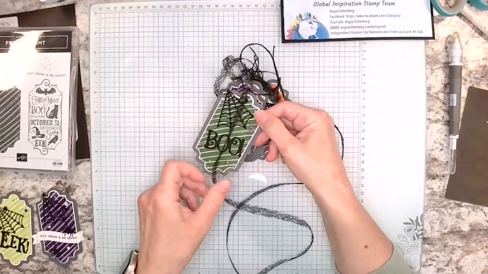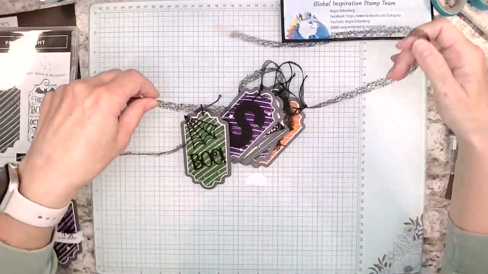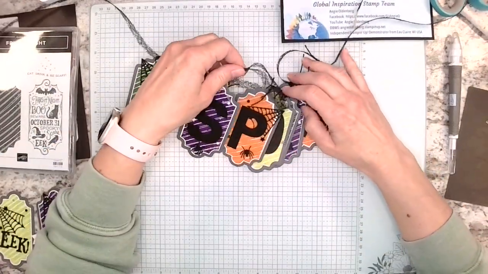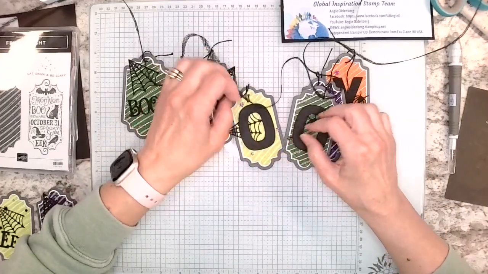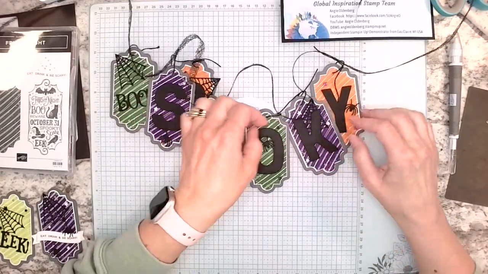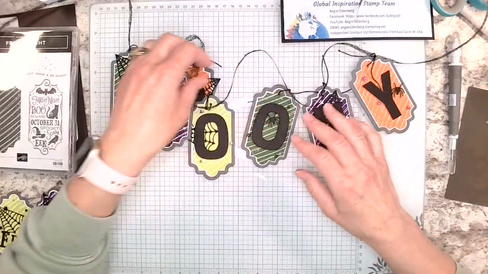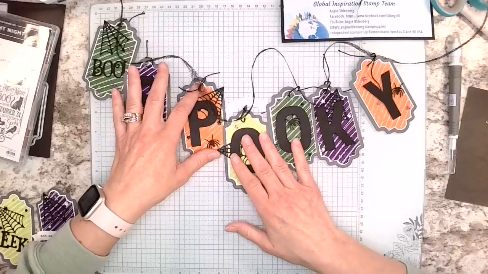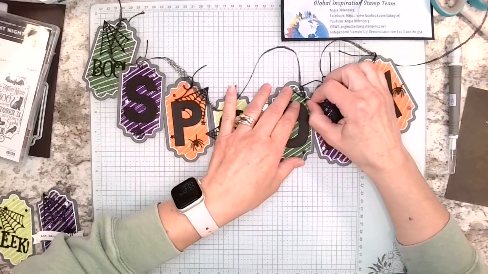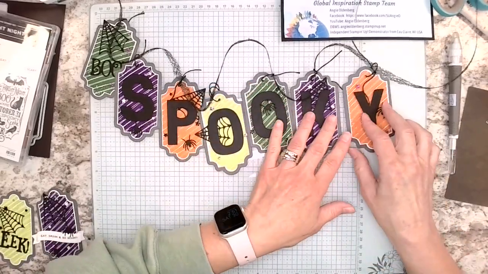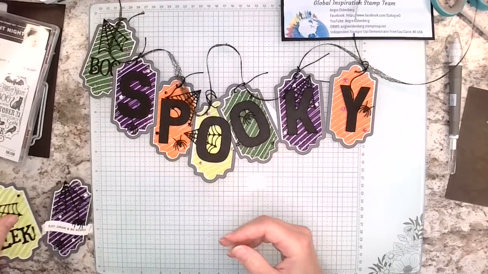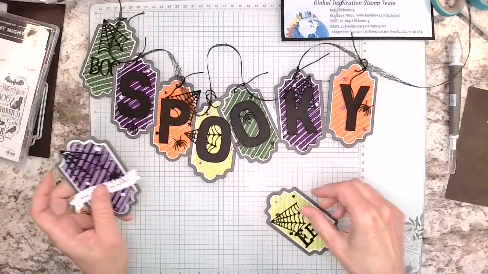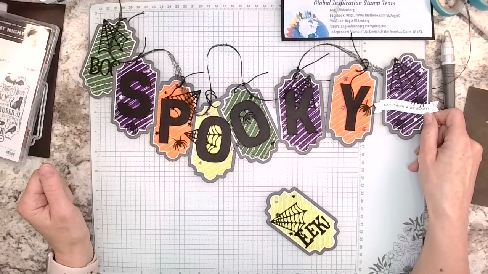And I'm going to show you how I made this string here that we're going to be hanging it on, because it does really look like a spider web. Okay, so I did a spooky banner. So that's what I did, and then I was planning on putting either the eek on this end or the eat, drink, and be scary on this end.